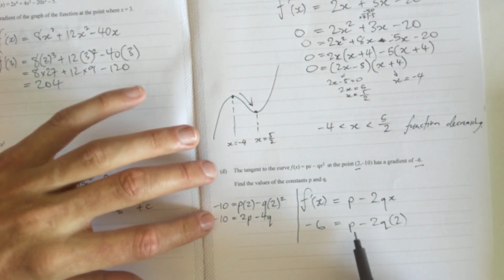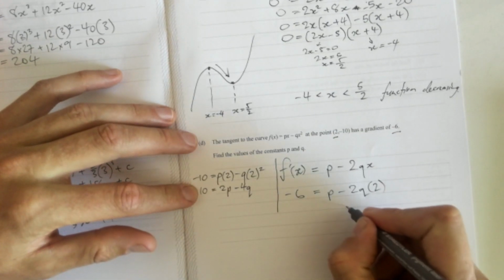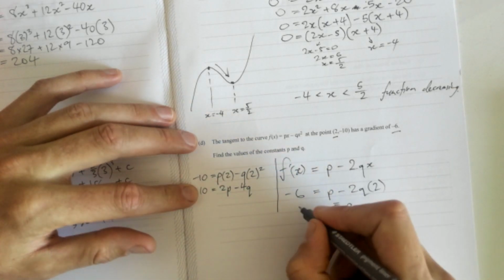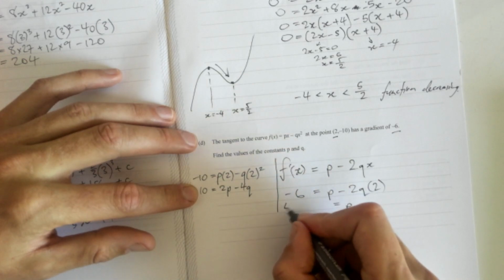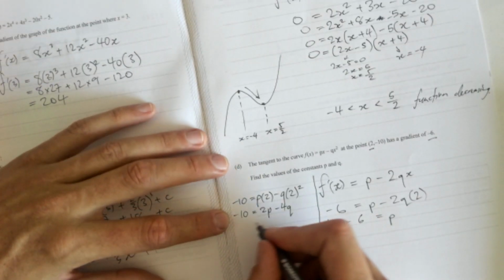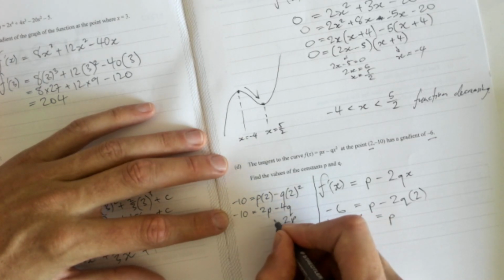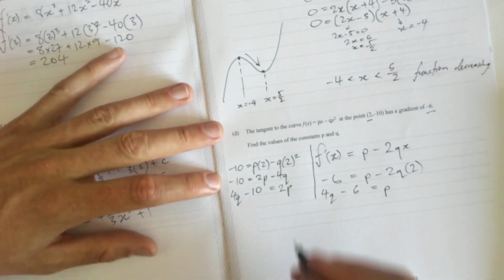I'm going to make P the subject of both of these. Sorry about moving my equal sign. P equals 4Q minus 6. And then on this one, I'm going to do the same thing and move the equal sign a little bit as well. 4Q minus 10.